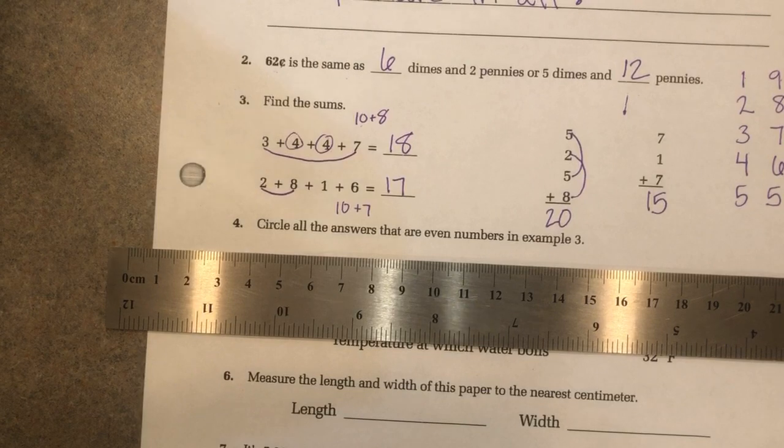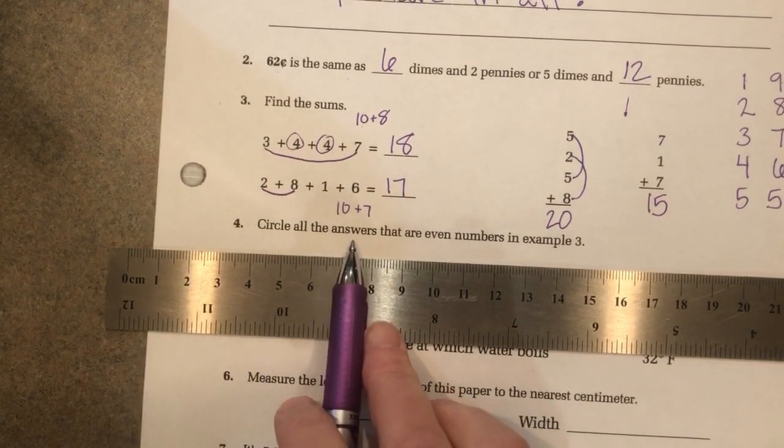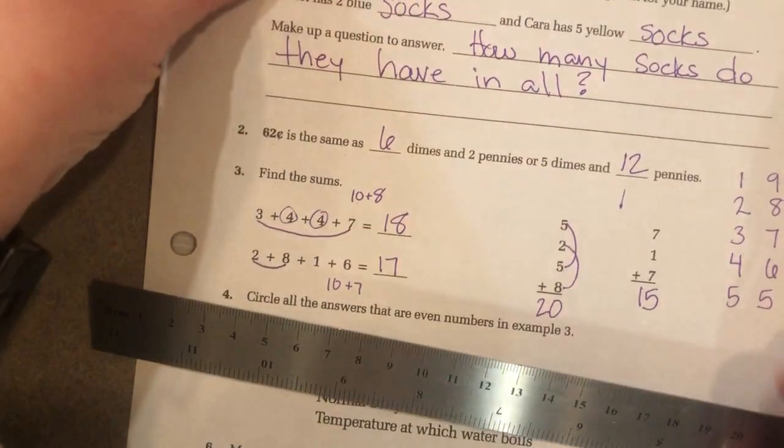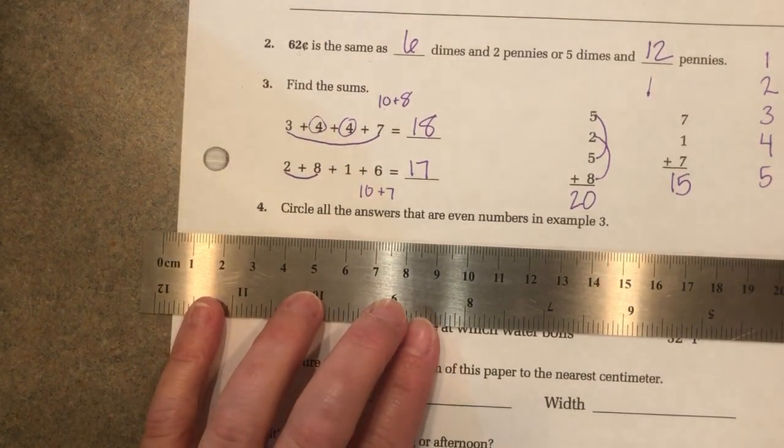Circle all the answers that are even numbers in example 3. Oh goodness. I'm assuming we're just supposed to go through the answers, because there's a lot of numbers on there. So I'm going to say, oh here, yeah, circle all the answers. I read it as numbers. Circle all the answers that are even numbers in example 3.